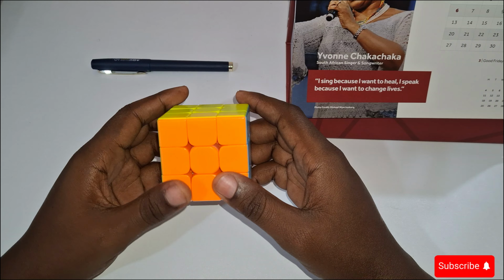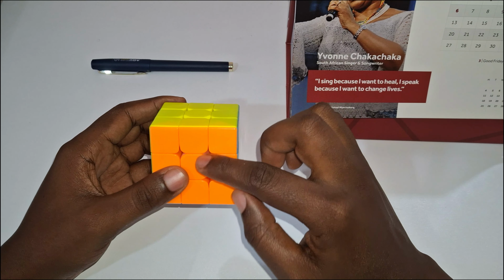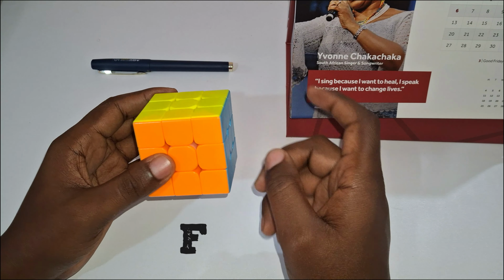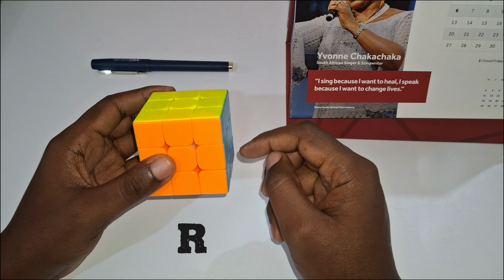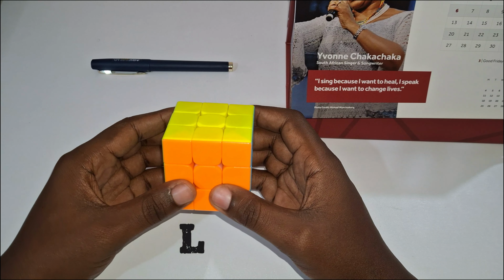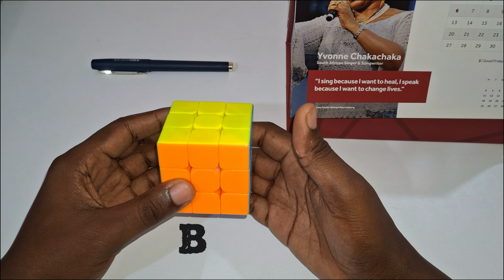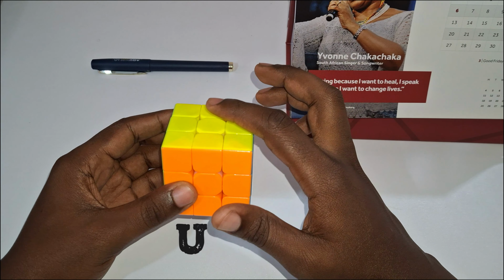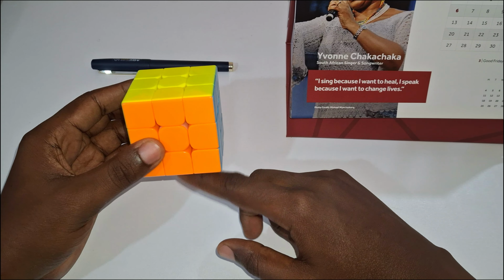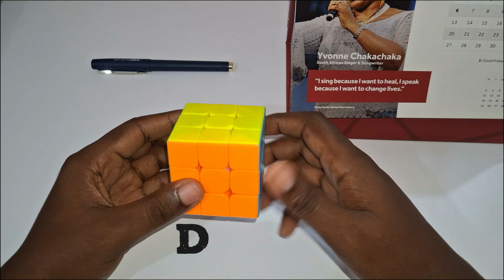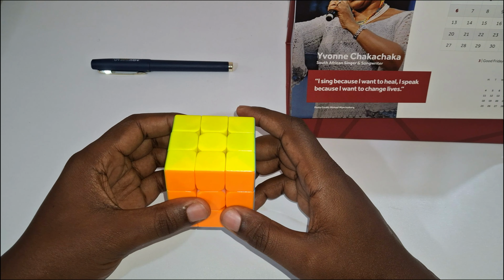When you hold a Rubik's cube like this, the face facing you is called front, always denoted by the letter F. The face on the right hand is R, the face on the left is L, the face at the back is B, the face on top or up is denoted by the letter U, and the face at the bottom, or down, facing downwards, is denoted by the letter D. So this is how you read them.